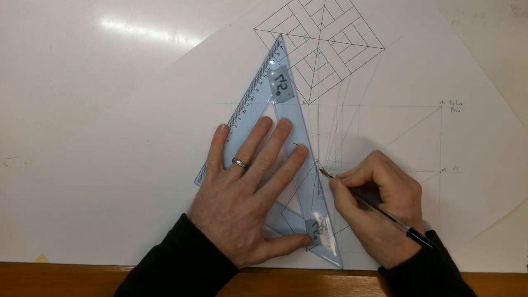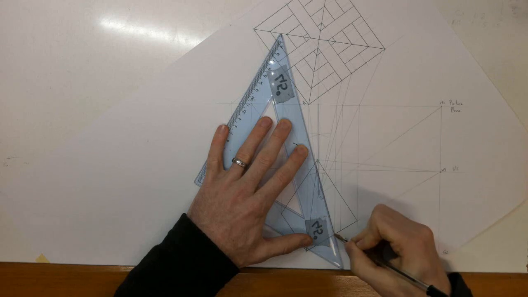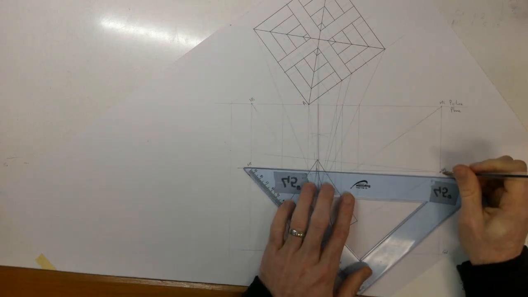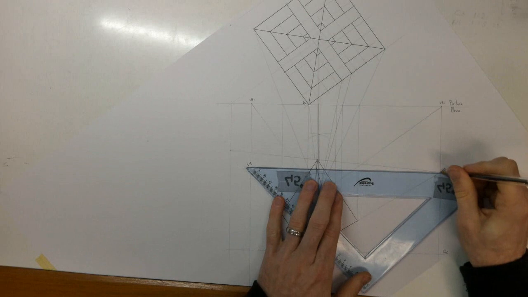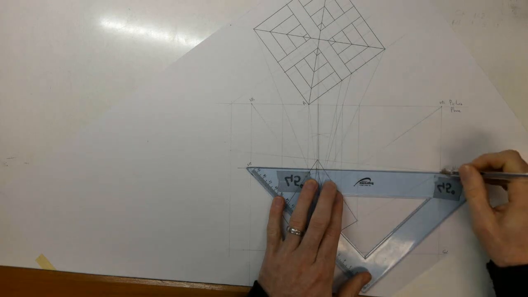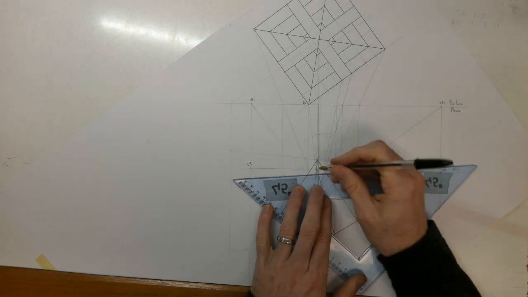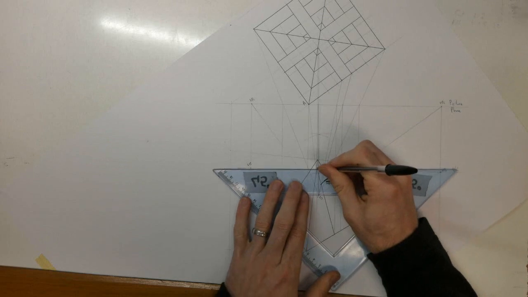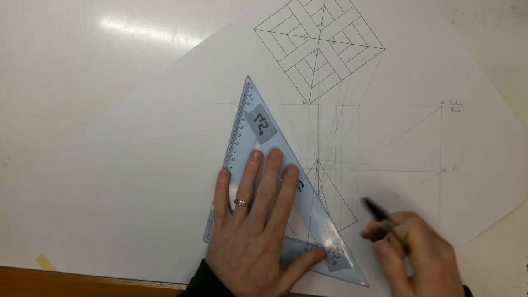Join the two of those up. And vanish that back also. Set back there, I'll use that later.